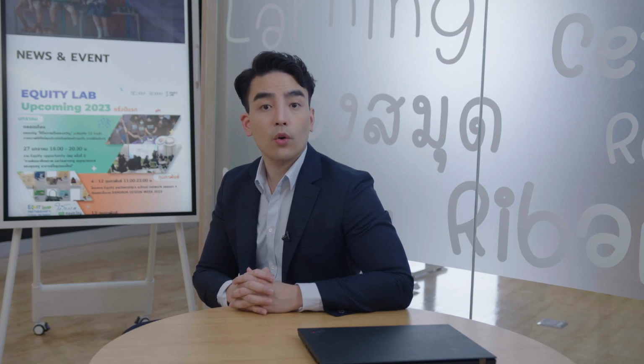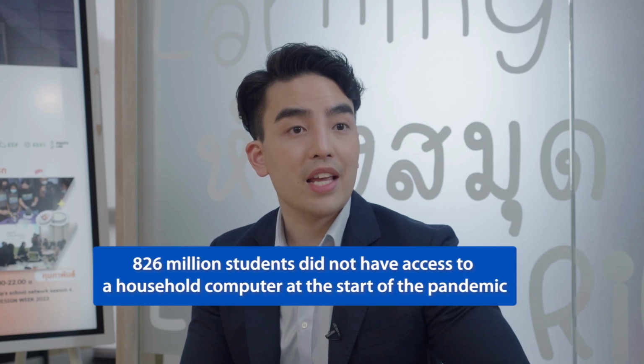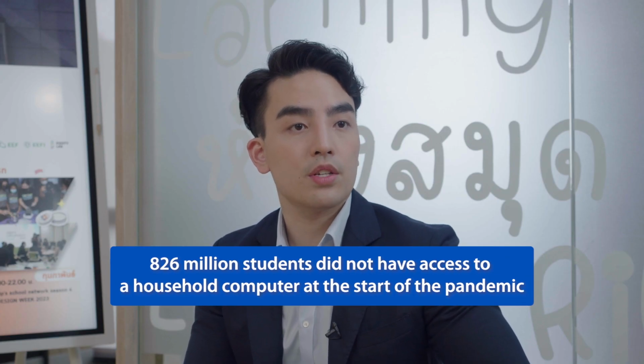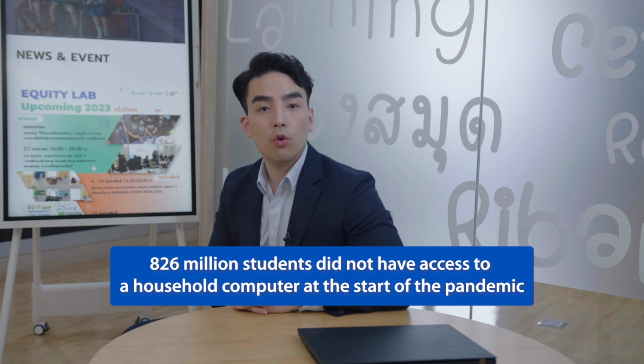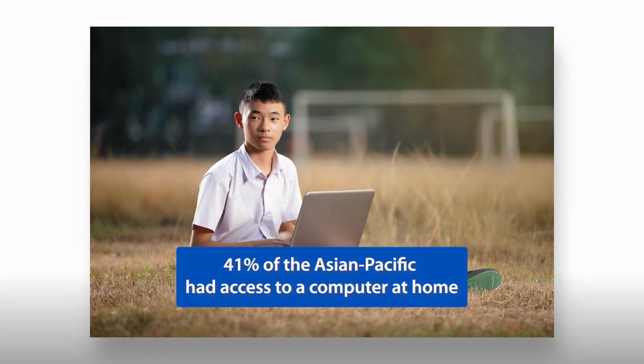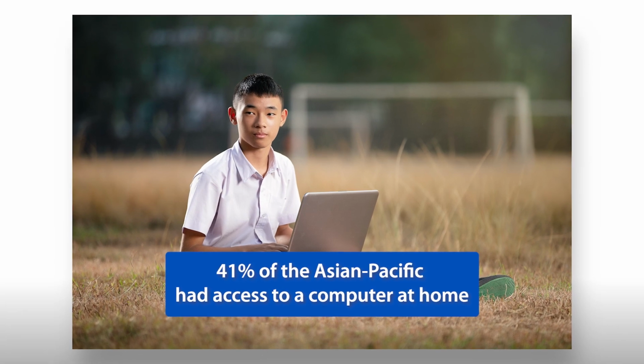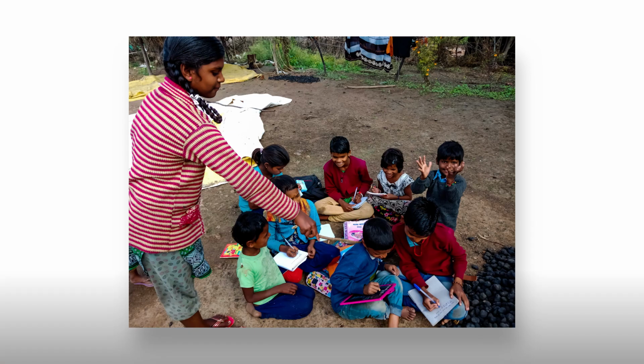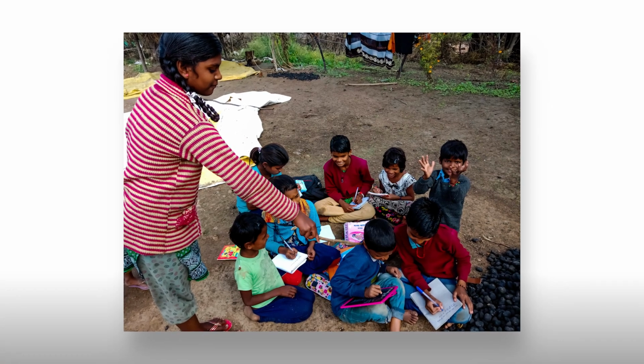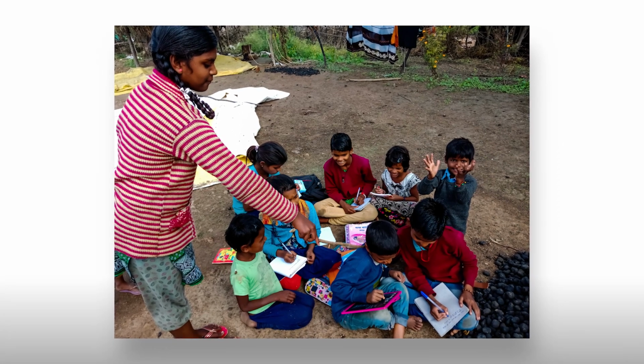But even if they had connectivity, statistics show that only half of learners worldwide, that's 826 million students, did not have access to a household computer at the start of the pandemic. In the Asia Pacific region, only 41% of the population had access to a computer at home. This not only leads to a learning loss for them, but it also reduced their capacity to obtain digital skills and widen the gap in learning outcomes between urban and rural learners, between those from higher and lower socio-economic income groups, and between boys and girls.